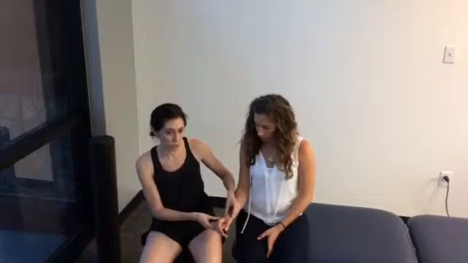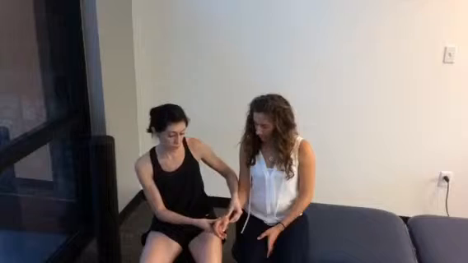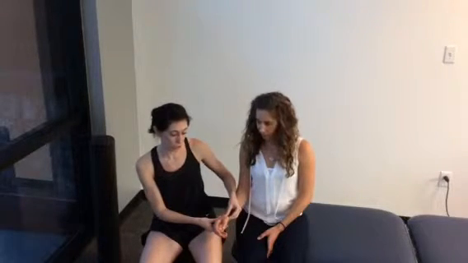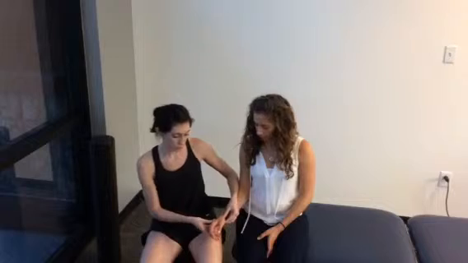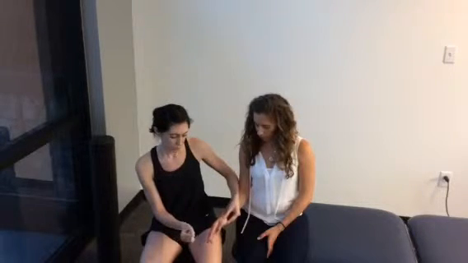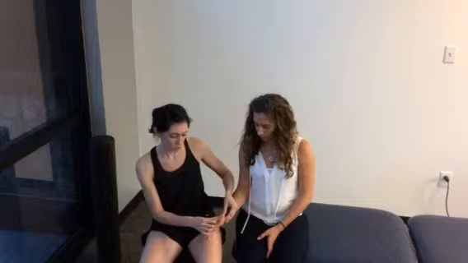Next, we're going to talk about the trapezium. The trapezium is just distal to the scaphoid. The trapezium articulates with the 1st metacarpal to form your CMC joint, your carpometacarpal joint. So one of the things you can do is have your partner flex and extend their thumb. Good. To just see where most of that movement occurs.